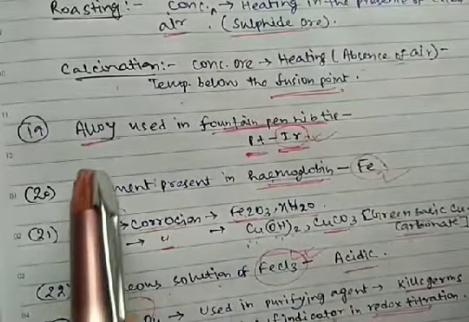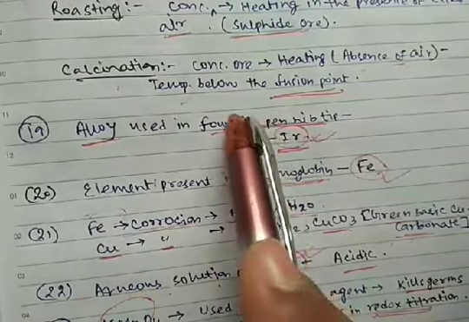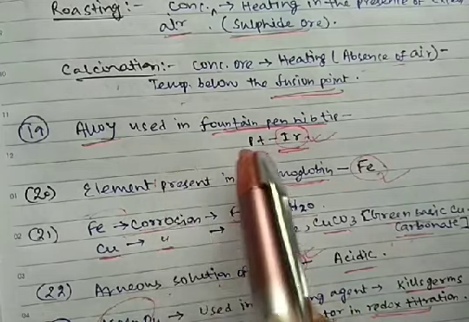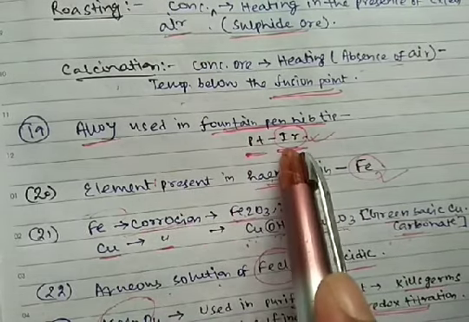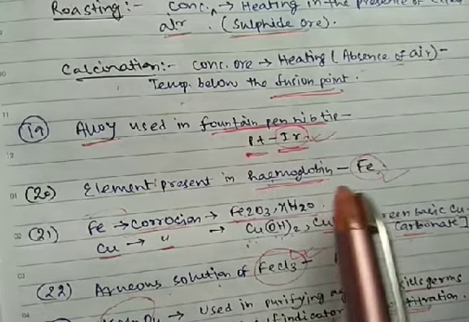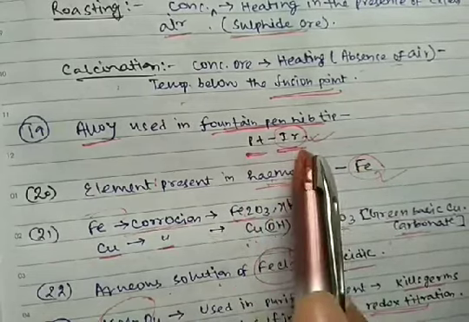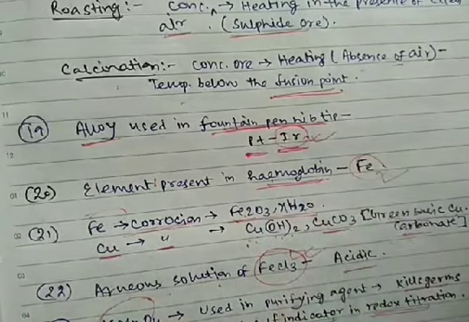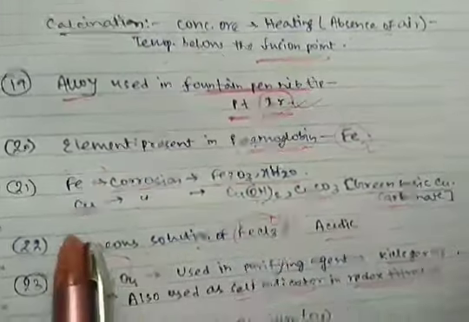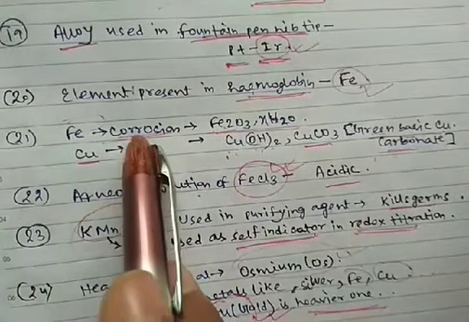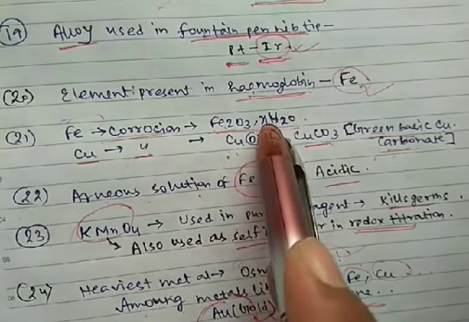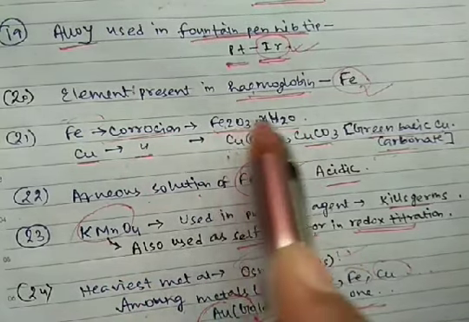Now next is the alloy that is used in fountain pen nib tip. The fountain pen nib tip alloy is platinum iridium, that is not iron, that is iridium. For iron the formula is Fe. Platinum iridium. The element present in hemoglobin, that is iron, Fe. So iron undergoes corrosion to give rust, that is Fe2O3.xH2O, the formula for rust.